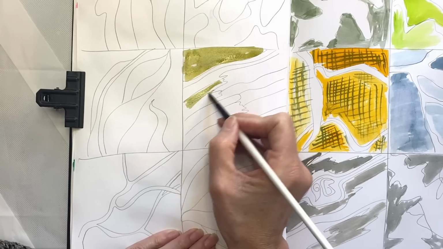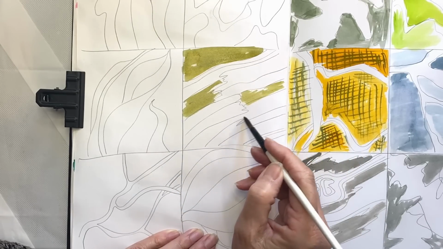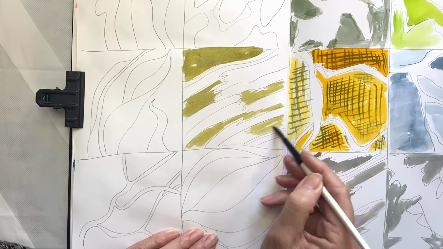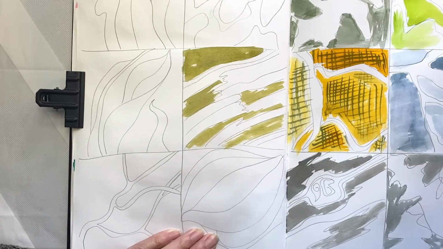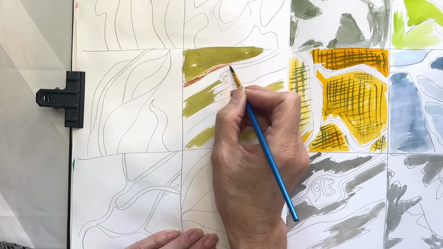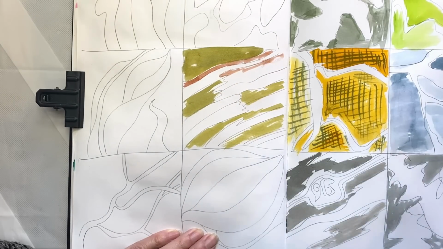So I'm just going to, again, use these sort of neutral colours, popping those down like that. Just get my smaller brush. See what happens if I put a little bit of red in there. Not sure about that.